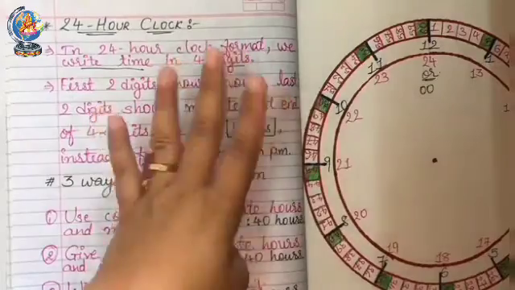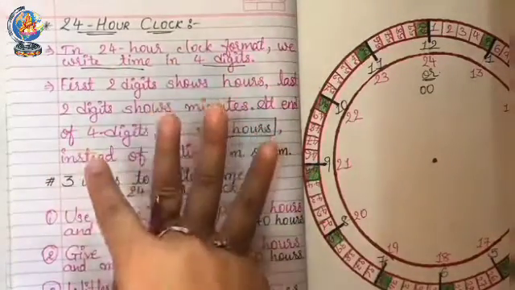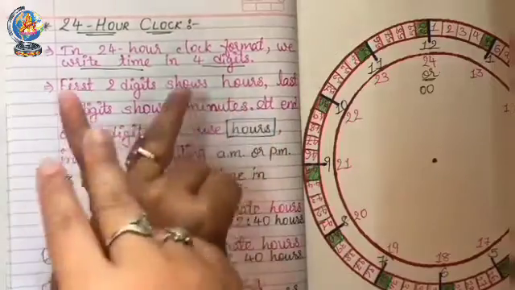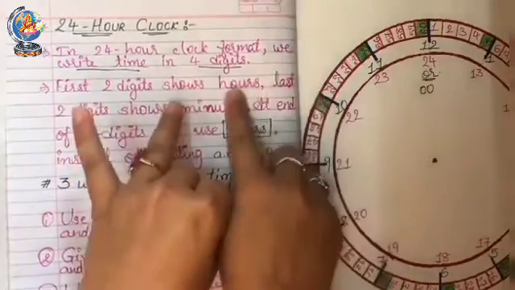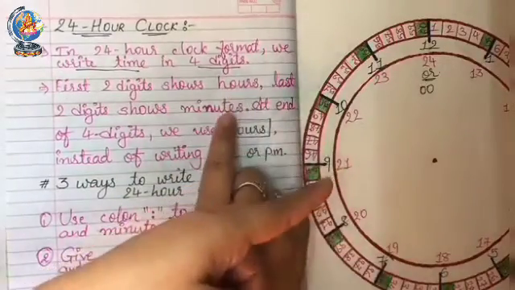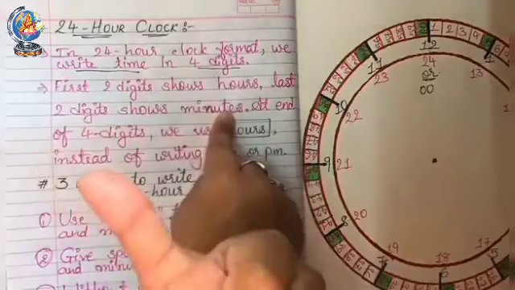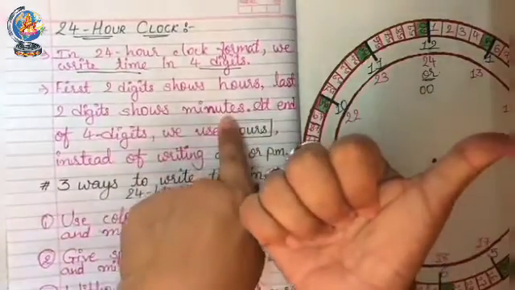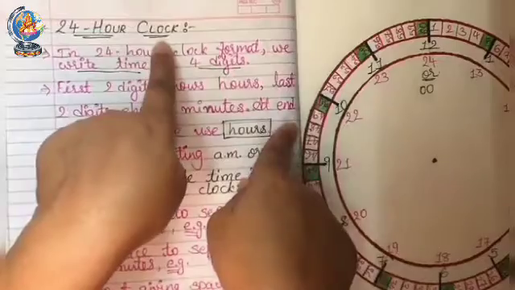Okay. So your left side 2 digits will show you hours. Your right side 2 digits will show you minutes. Left side will be hour, right side will be minute. Remember this thing.